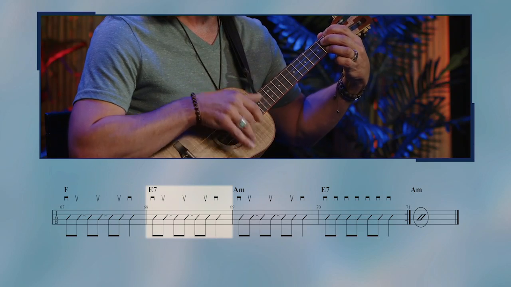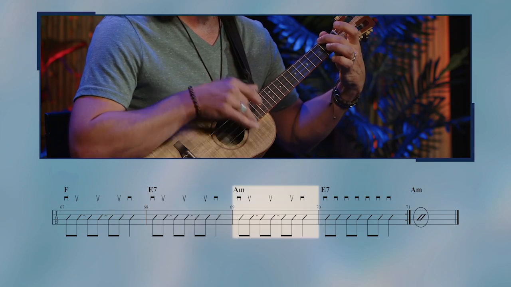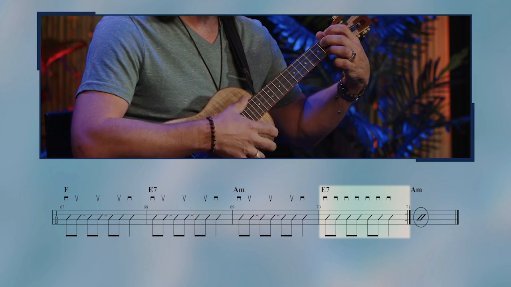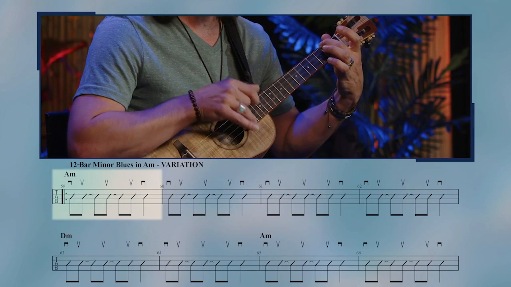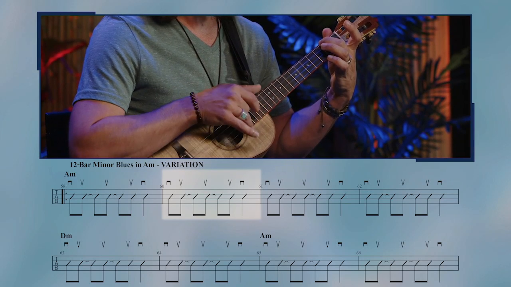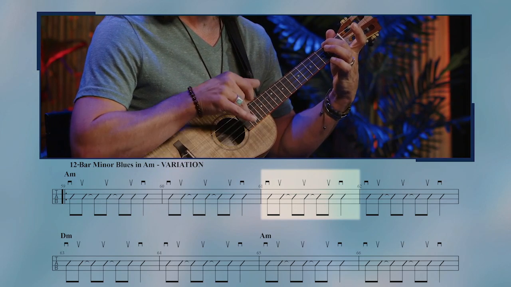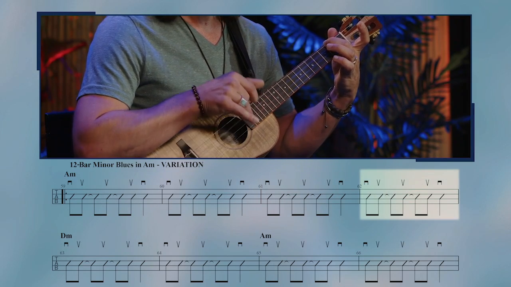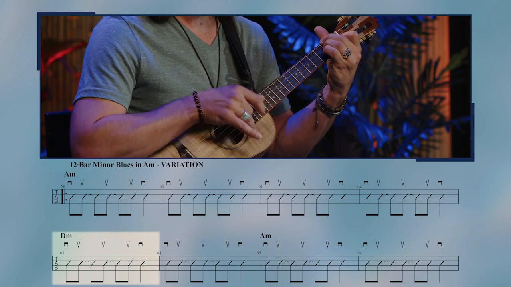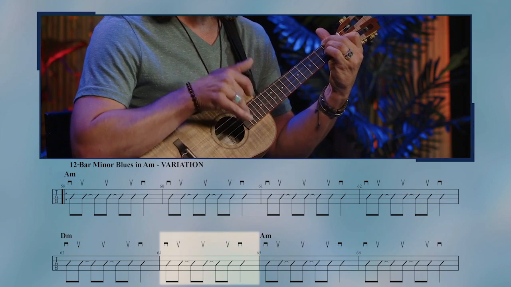E7. A minor. Again, A minor. D minor. A minor.